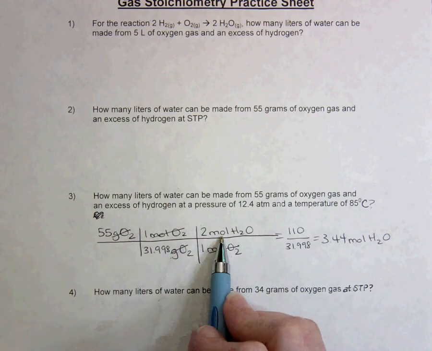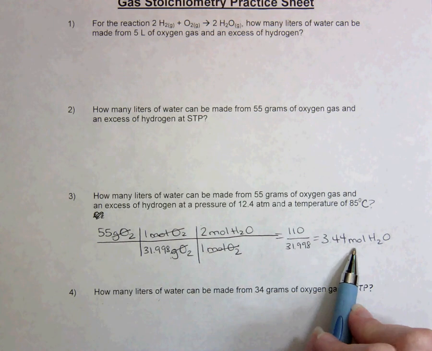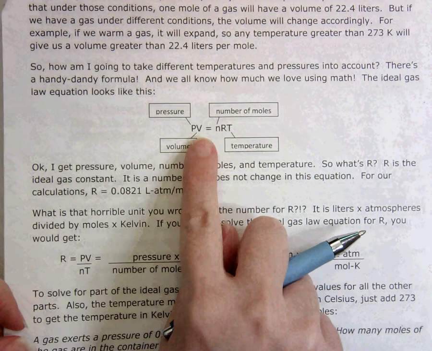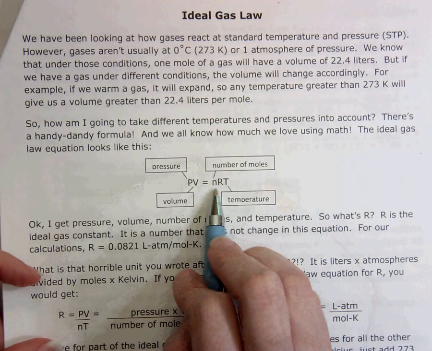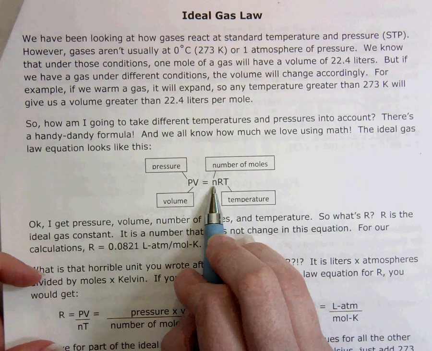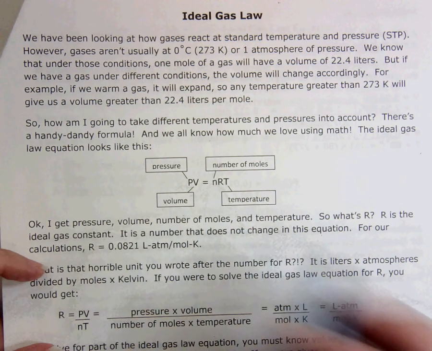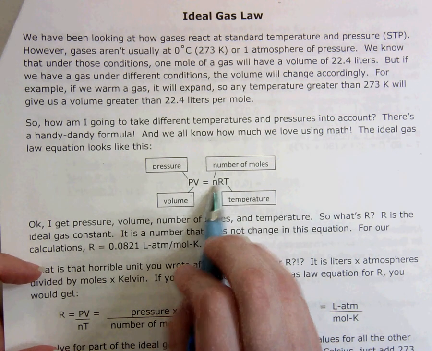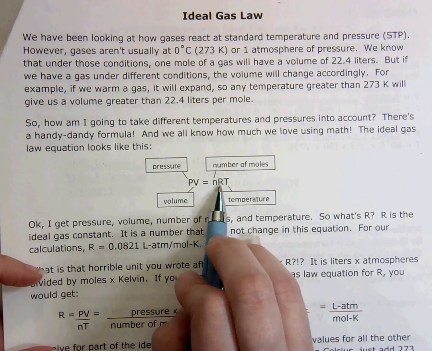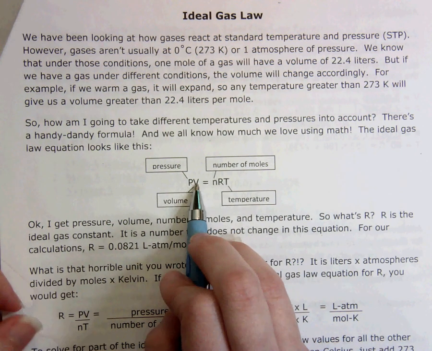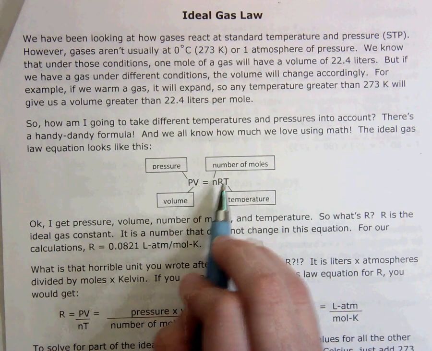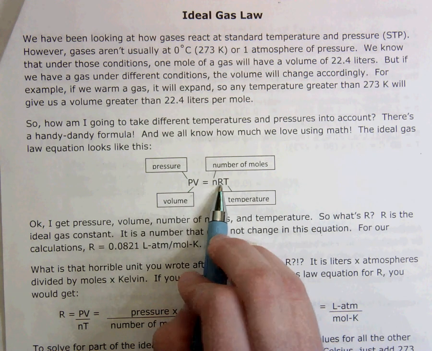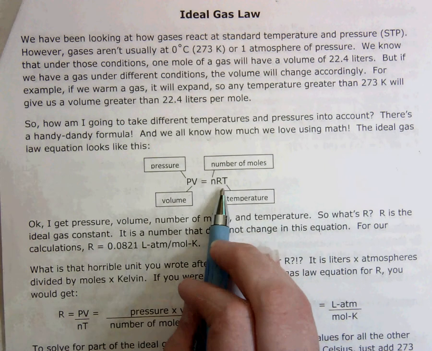But what I did, I stopped here where it told me the number of moles, because then I can plug my moles into the ideal gas law equation. Remember our PV equals nRT from the other worksheet. So now I know n, the number of moles of water, and that's what I've just solved for. So I can stick my n here. I know my pressure. I don't know the volume. That's what I'm solving for, is how many liters. I know my number of moles now. R is always my ideal gas constant, and it gives me the temperature.